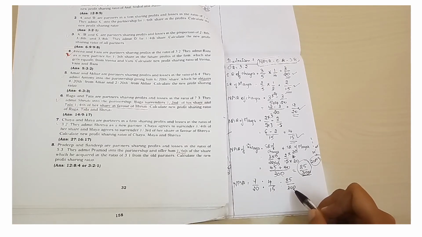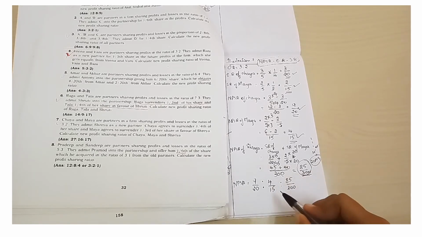Again the same problem arises. The denominator should always be the same, but here the denominators are completely different. Here it is 20, 15 and 300. You can take the bigger number and see whether the other two numbers are divisible by 300. Divide 300 by 15 in the calculator, you get 20. 300 divided by 20 in the calculator, you will get 15. Which means the numbers are divisible into 300.